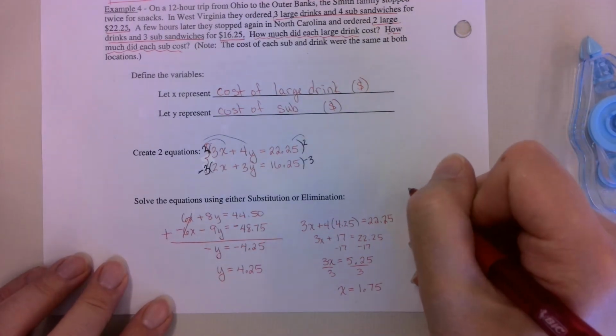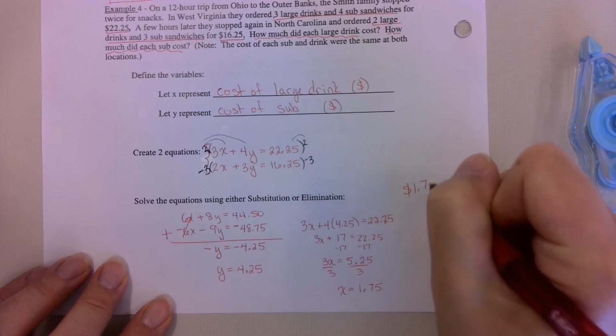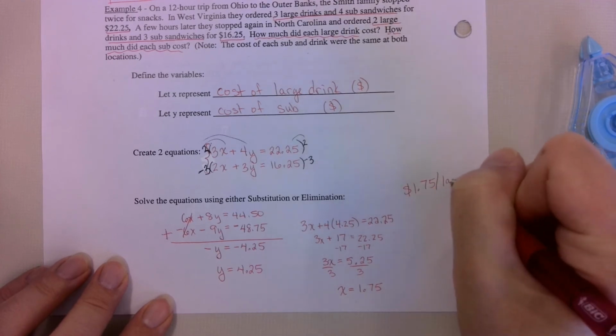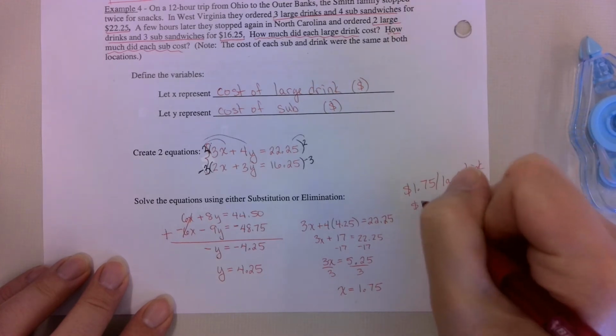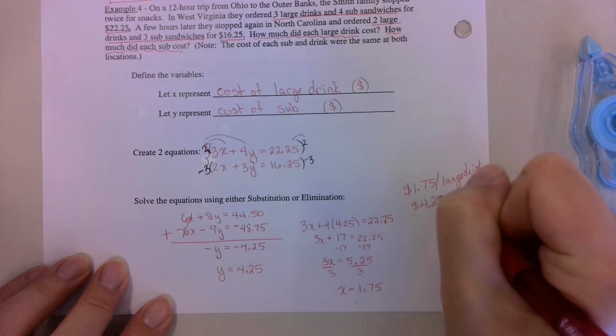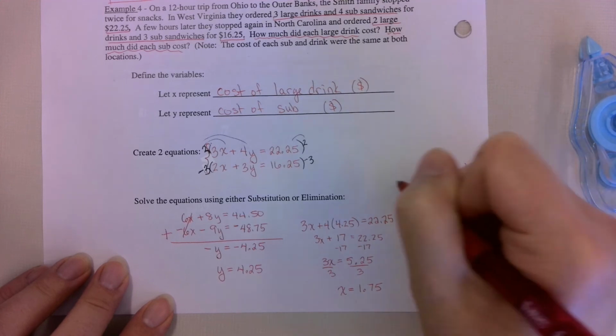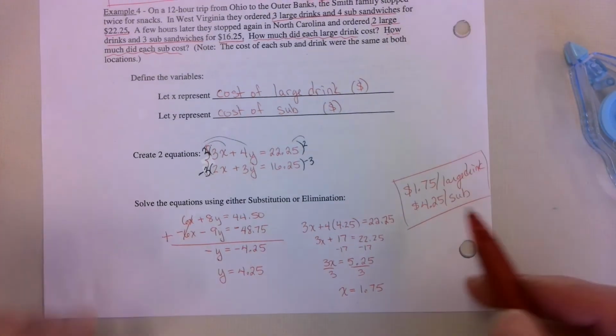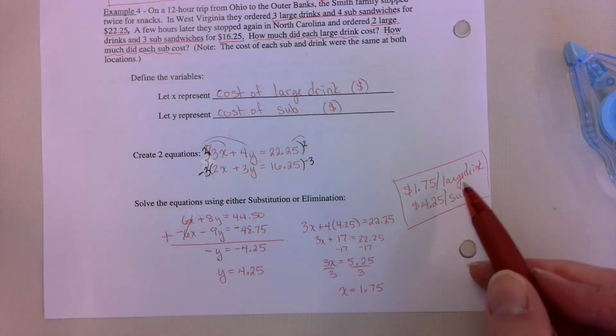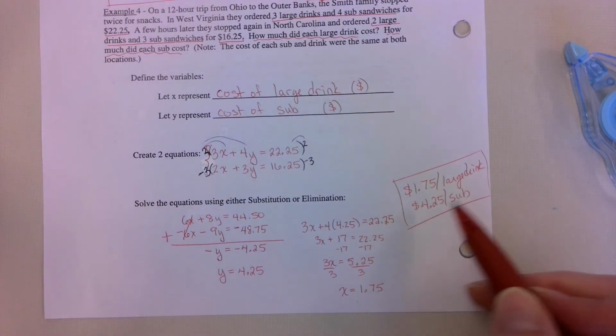It would be $1.75 per large drink, and it would be $4.25 per sub. And that is my final answer. And again, are you noticing the 2 labels? It's measured in dollars and what is the item. Measured in dollars and what is the item.